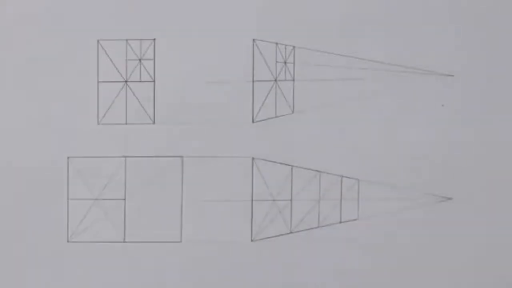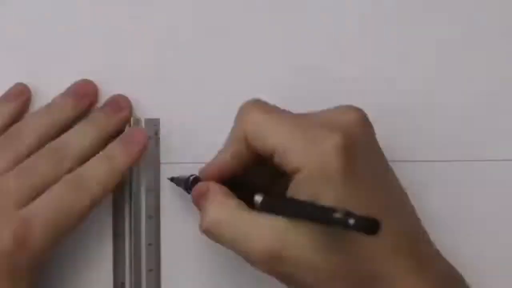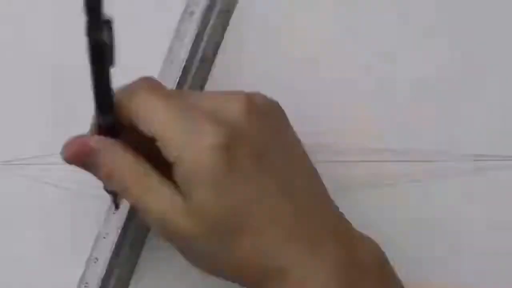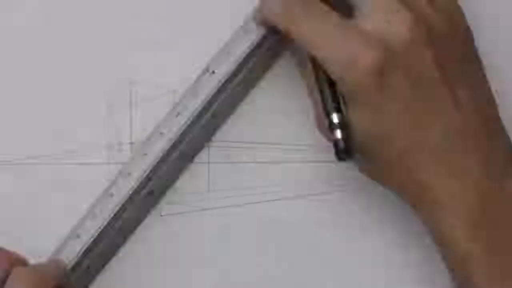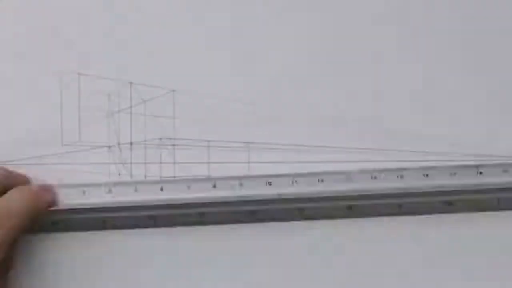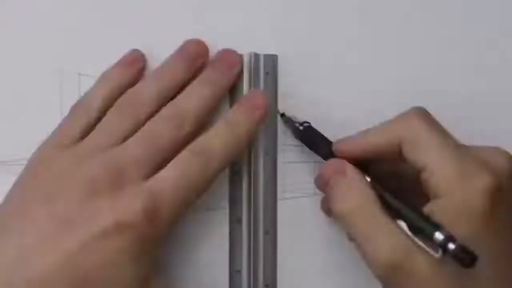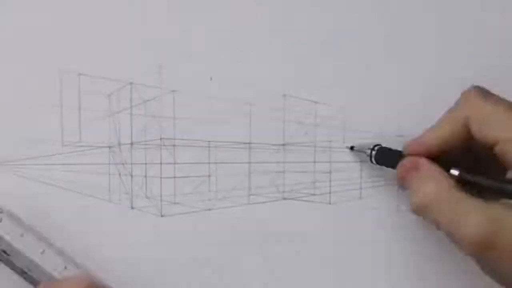You'll find yourself relying on these techniques a lot when constructing objects in perspective. A good way to practice is to build boxes on top of each other. Draw through these so you can see all of the edges. Remember that these boxes can be used as the framework for constructing more complex objects.